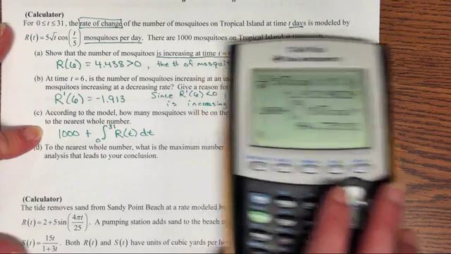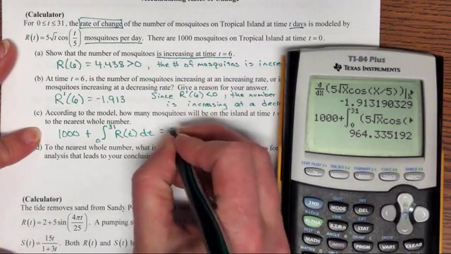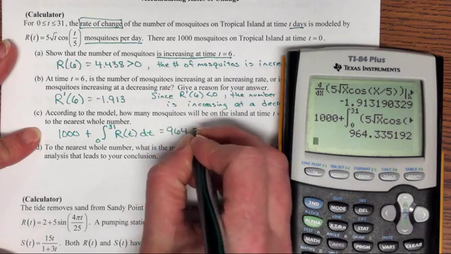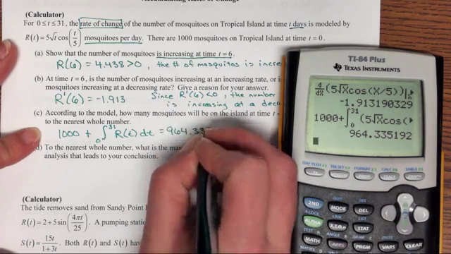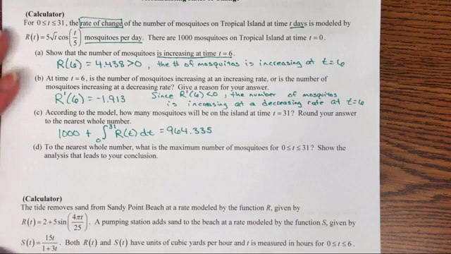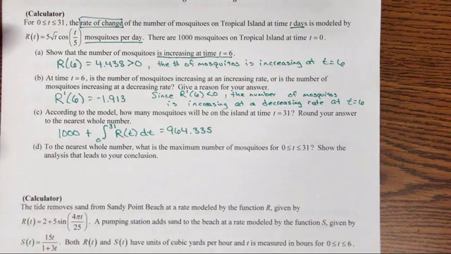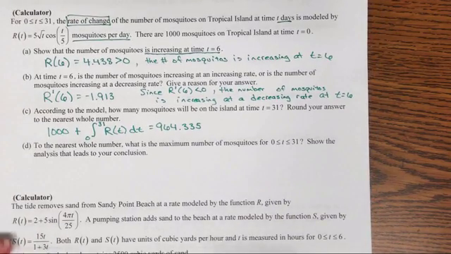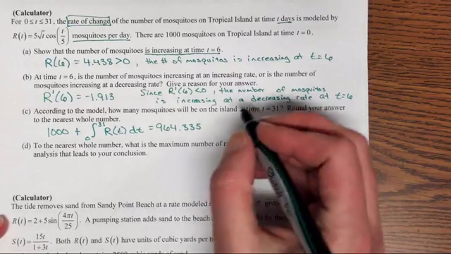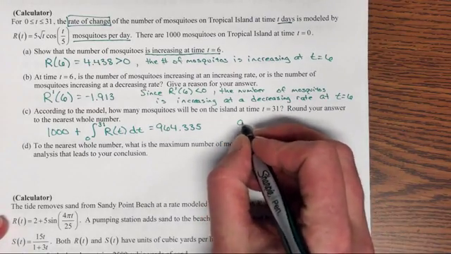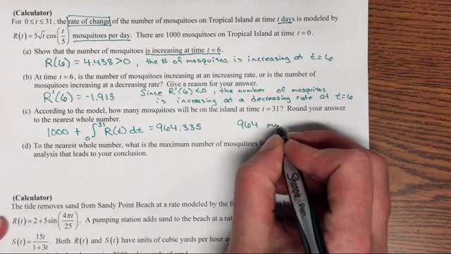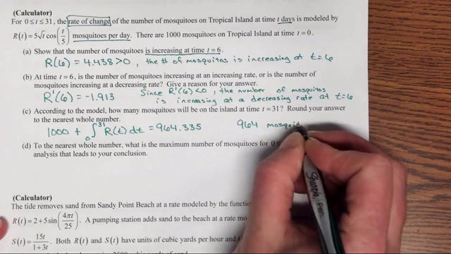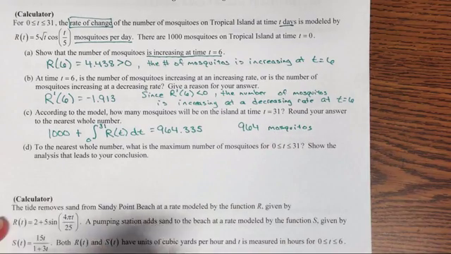Okay, so 964.335. We still want to give our first answer to 3 decimal places, but it's talking about the amount of mosquitoes. Can you have 0.3 mosquitoes? I wish. So to the nearest whole number, it would be 964 mosquitoes. And notice they do tell you to round the answer to the nearest whole number.